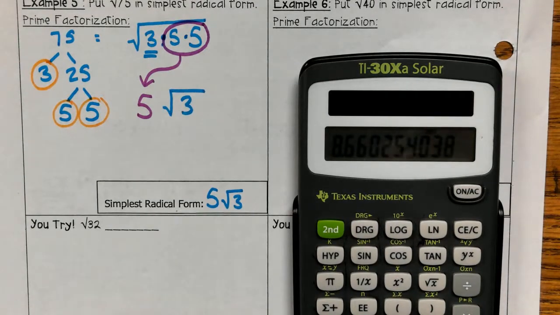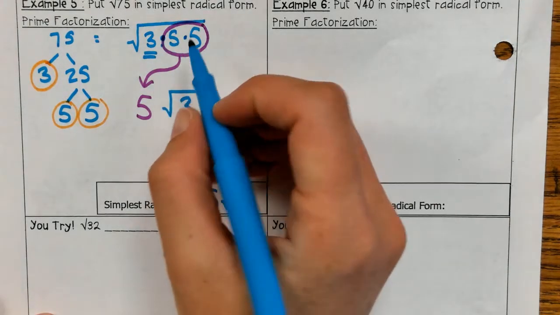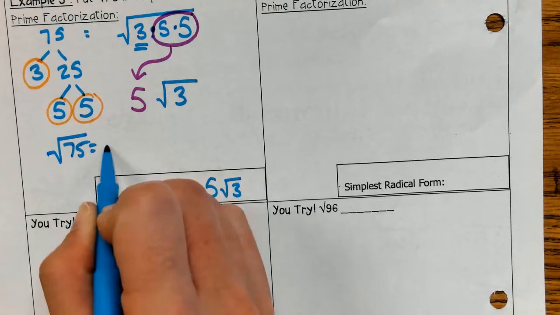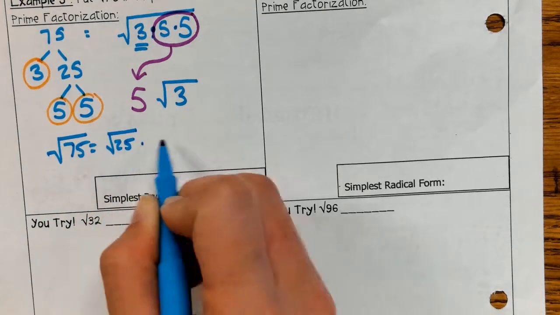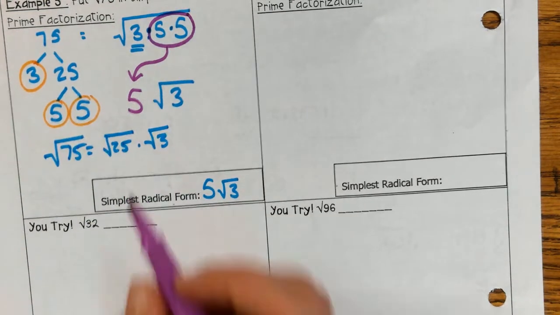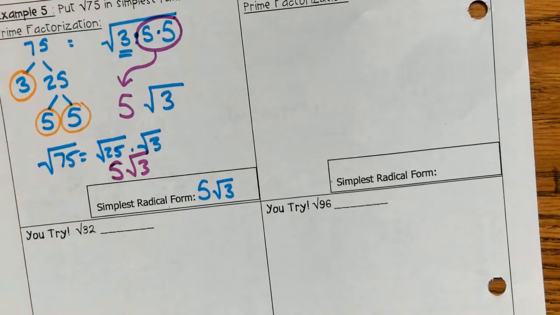Sorry. Yes? So after you figure out that 3 times 5 times 5, what's the point of simplifying? To simplify it, so the square root of 75 is equal to the square root of 25 times the square root of 3, and the square root of 25 can be simplified, and then you're left with 5 times the square root of 3.